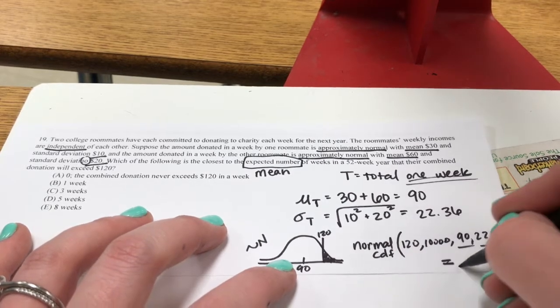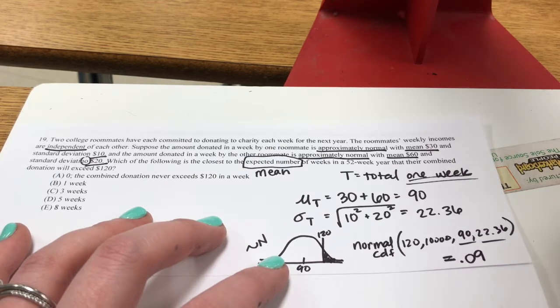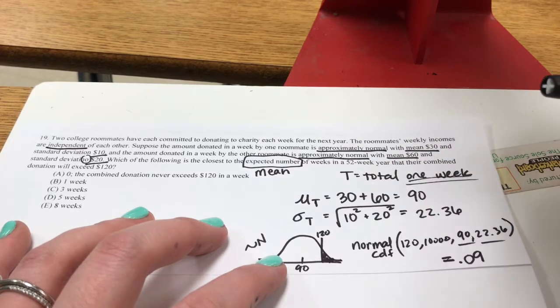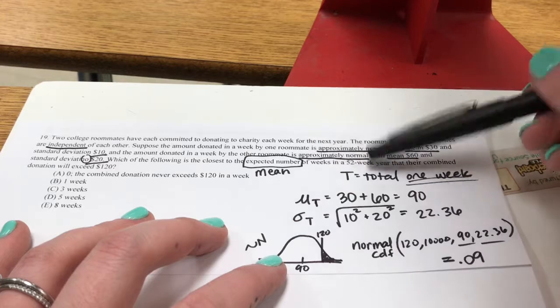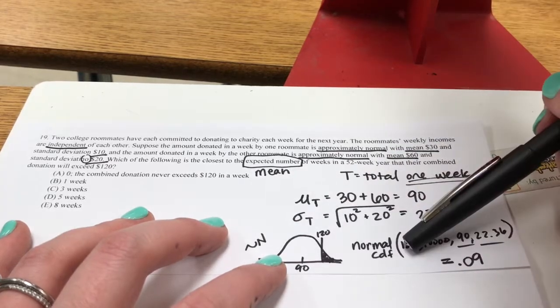I believe I got 0.09, about 9% of the time. So then it's asking, what is the expected number out of a 52-week year? It should happen every week with a 9% chance. So basically 9% of these 52 weeks, we would expect this whole scenario to happen.